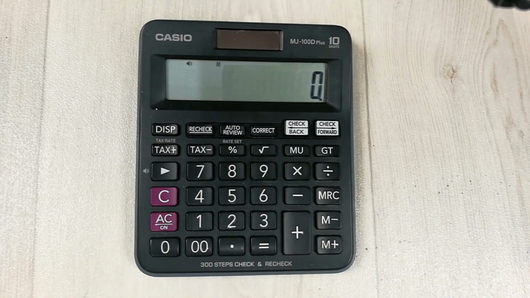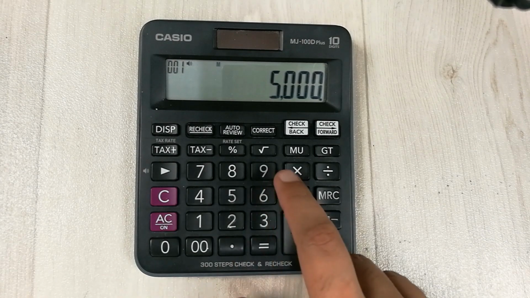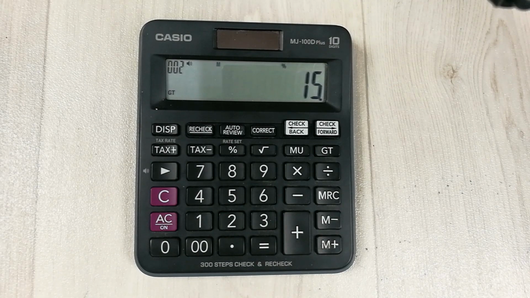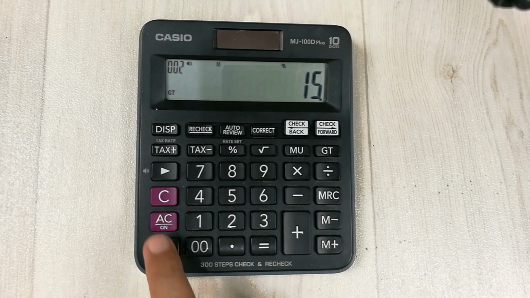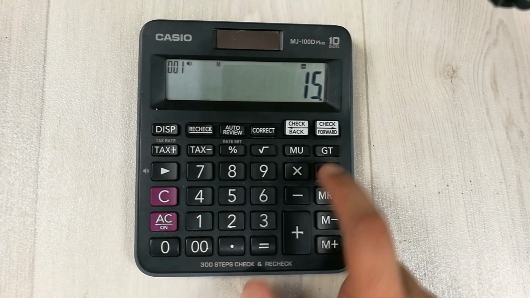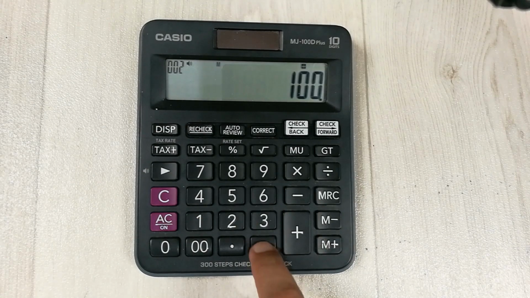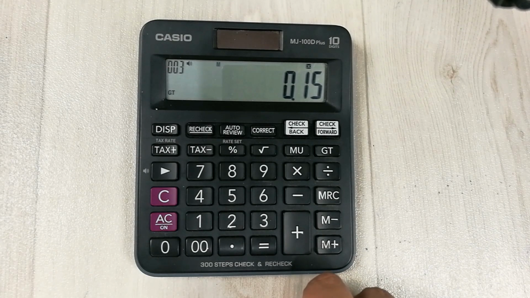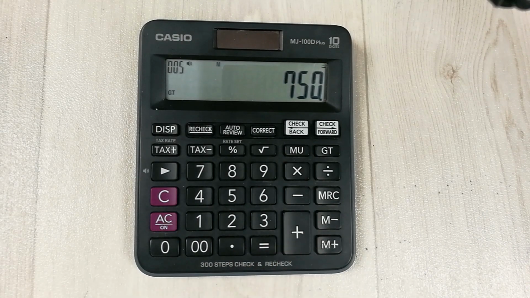So for example, I have some amount. Let's say I like an item and the price of that item is 5,000. Okay, and there is like a 15% off. Okay, so 15% off on that price. Now how you can calculate? So very simple. First you divide this 15 with 100, then press equal and then multiply it with 5,000. Okay, our answer is 750.